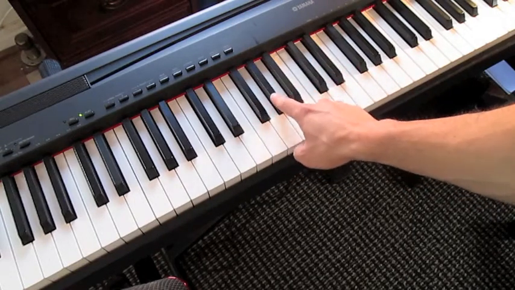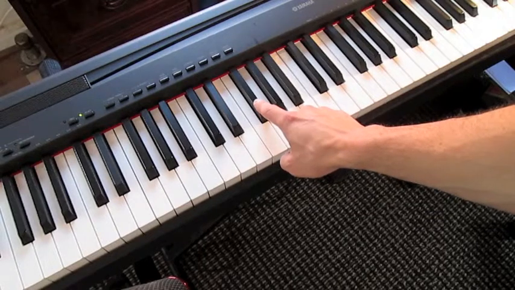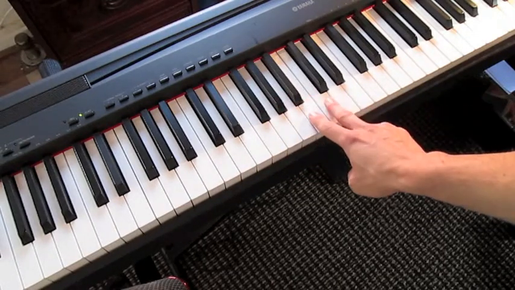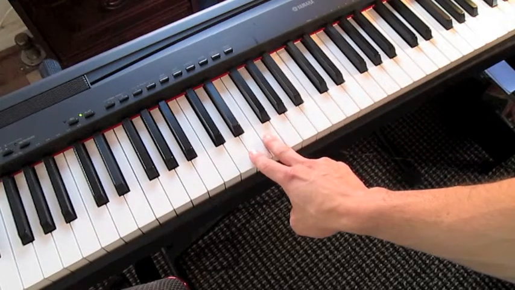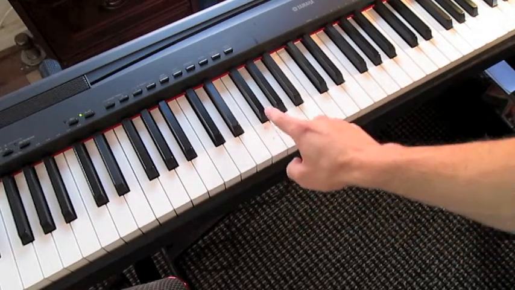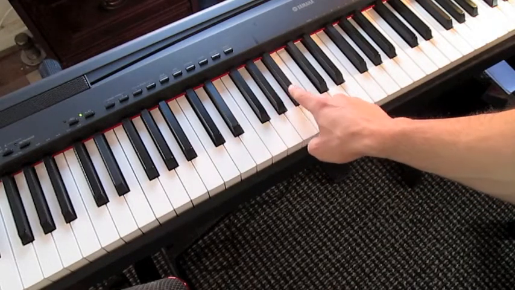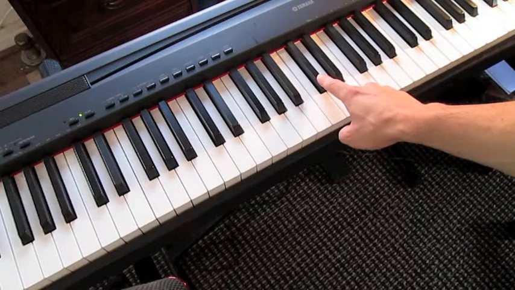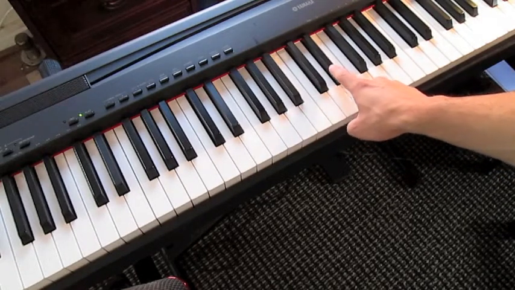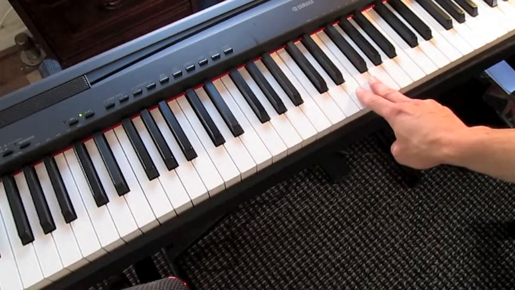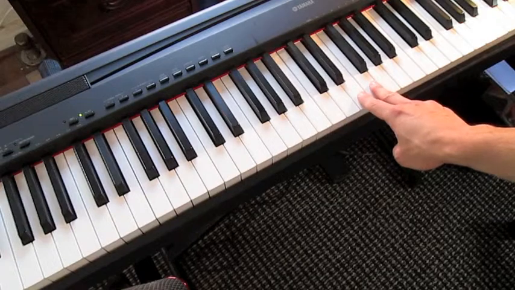In this section, you can see we have 3 keys, 1, 2, 3, and then there's 2 white on this side and 2 white on this side. So this is one of the little islands. It's a 3-note island. And then if we look just to the right of that, we have 1, 2 keys, which are buffered on the left and the right by 2 white keys each.